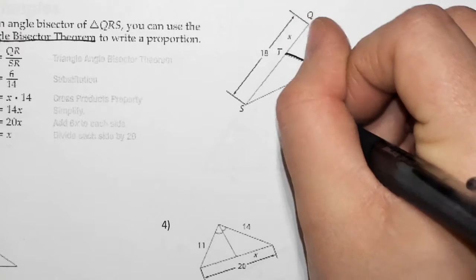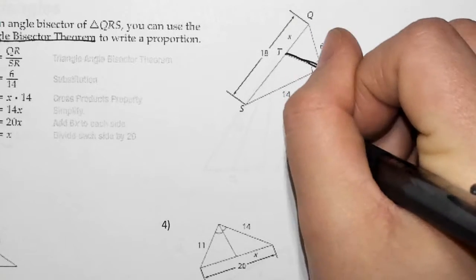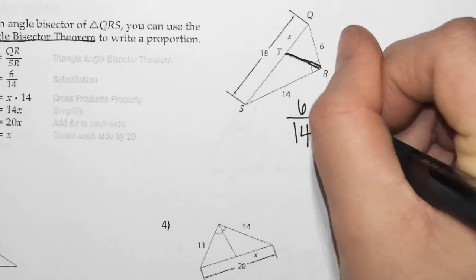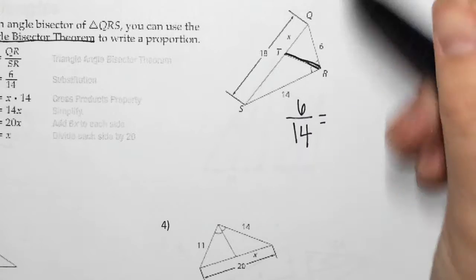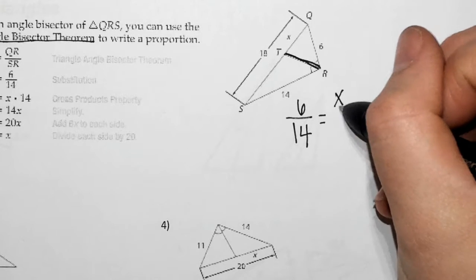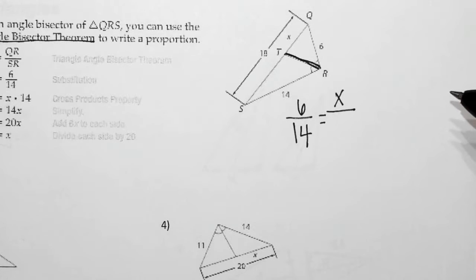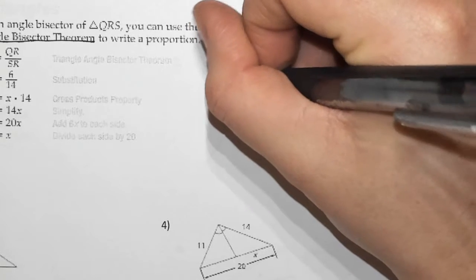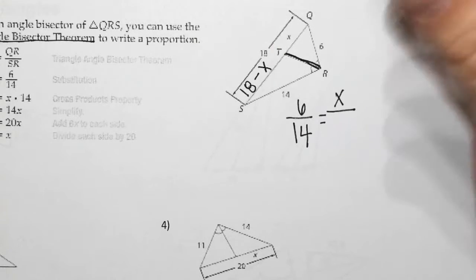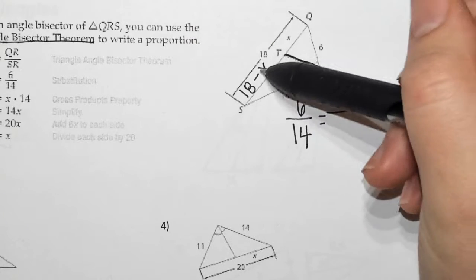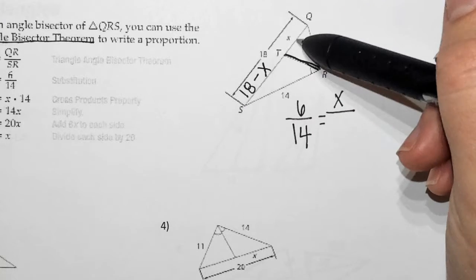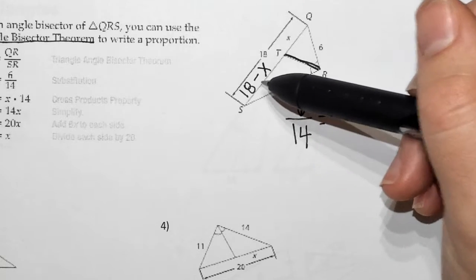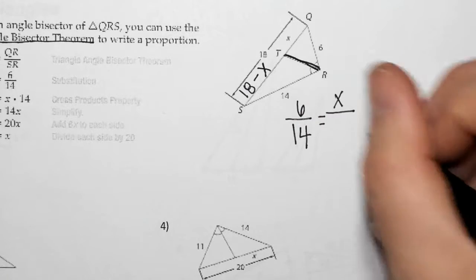Oh, okay. 6 is to 14 as, so I use this part, 6 is to 14 as X is to, are we sure? Yep, 18 minus X. You're going to use that a lot when you know the whole and you know this, but you need to know this portion. So the whole thing was 18. This baby piece is X. So this has to be 18 minus X. So it would go right here.